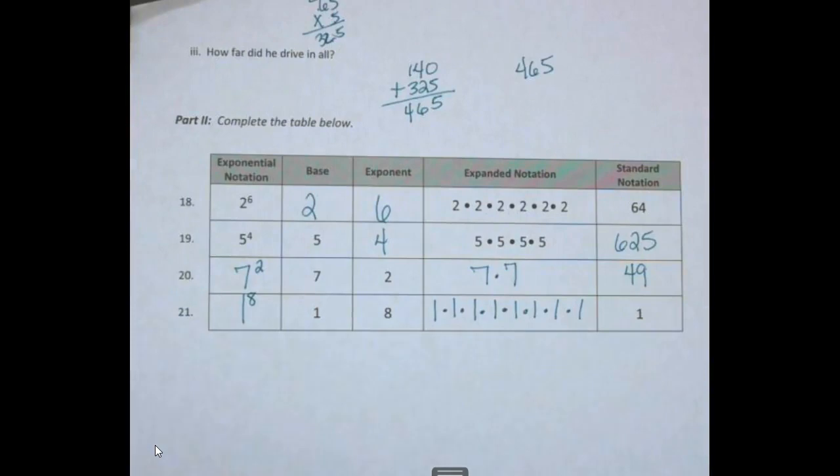Please make sure you study for this test. This review will help you a lot if you study.